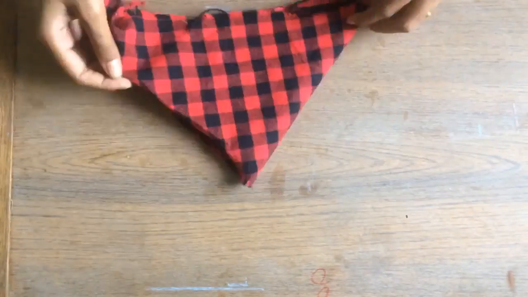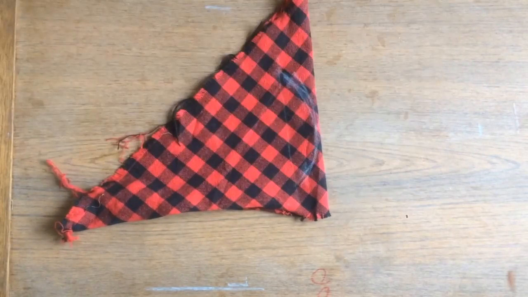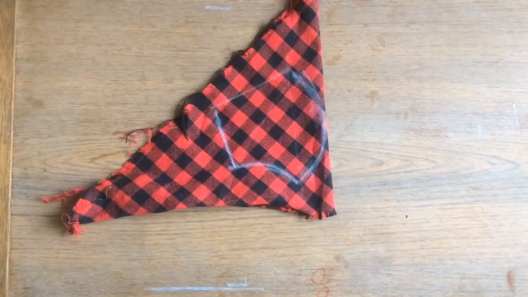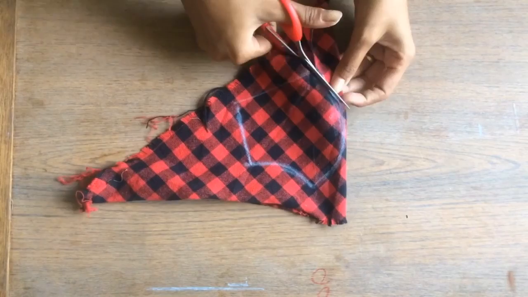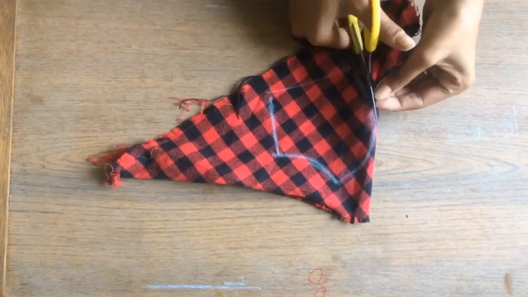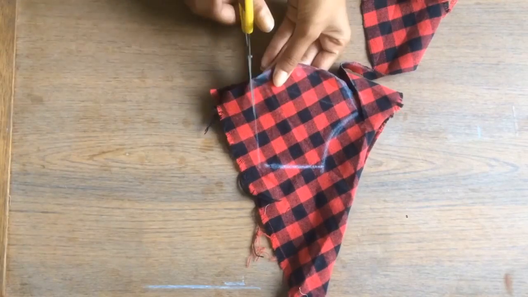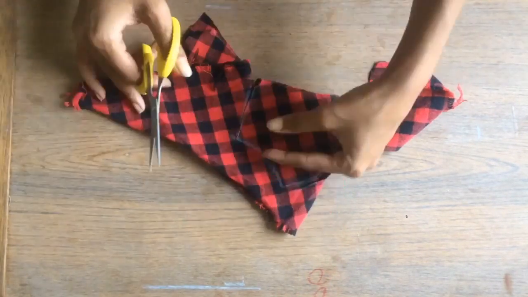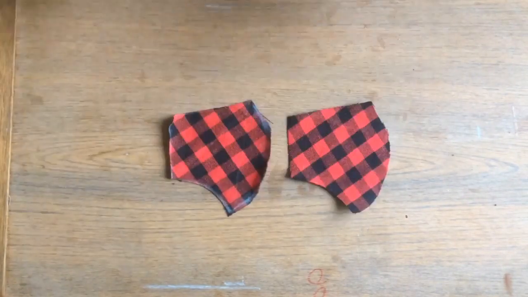So here I am trying to make another different type of mask. In the previous mask we used only one piece of fabric. Here I am using two pieces of fabric, and by cutting technique and by stitching technique I am trying to create a perfect mask for day-to-day life. You can use that particular mask in your day-to-day life.